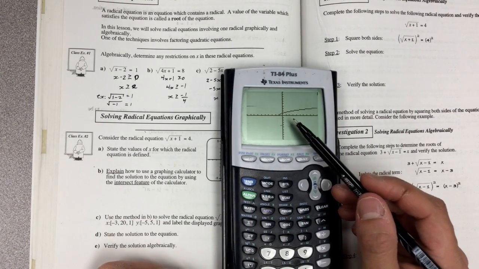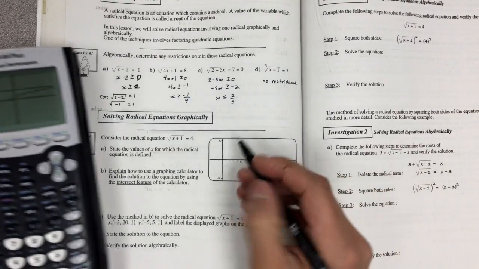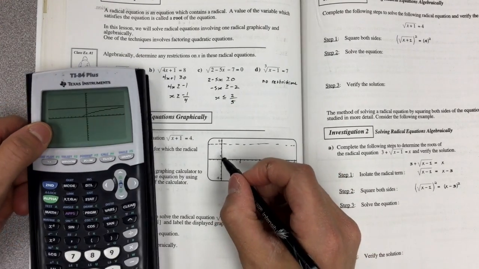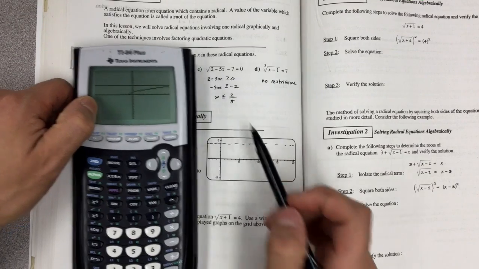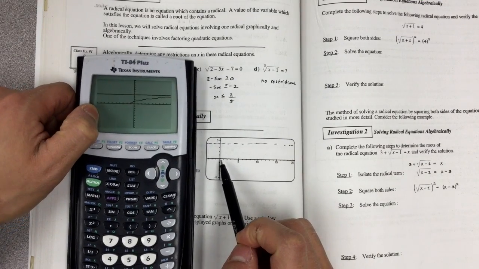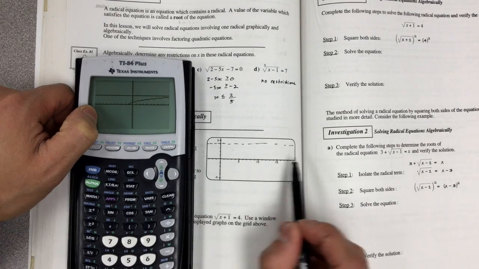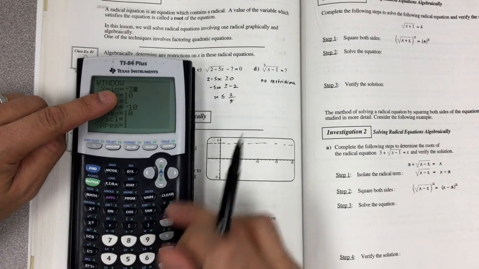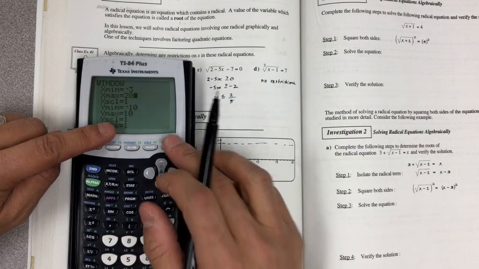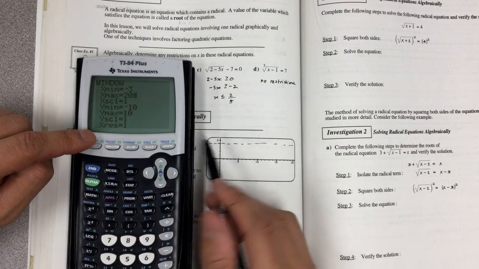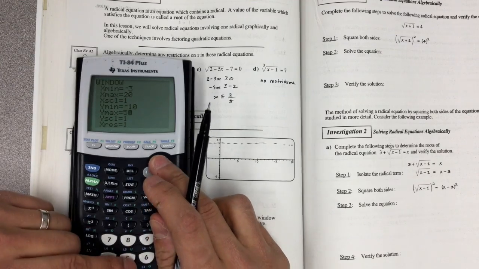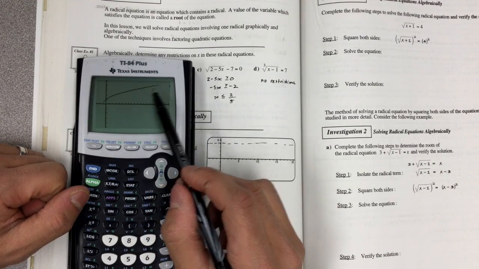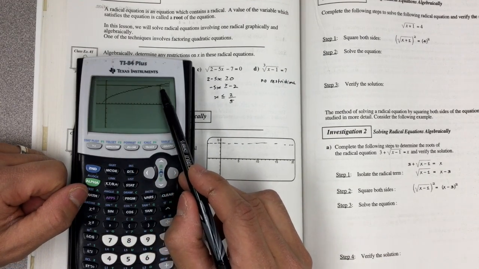My graph is going to look something like this, where 4 is my value that's going straight across. If we look at these window settings here, our window settings go from negative 3 all the way to 21. So let's change our window settings here. Our x min is going to be negative 3, and our x max we're going to make 20. Our y max and min will be positive 5 and negative 5. Then we can see where the intersection point is for our graph. It's going to be somewhere around here.